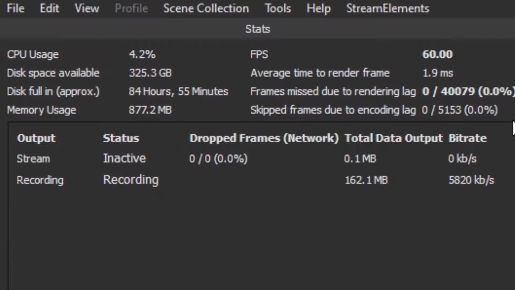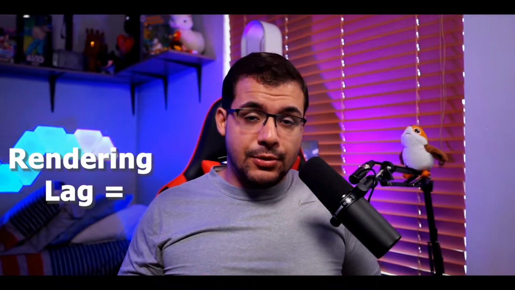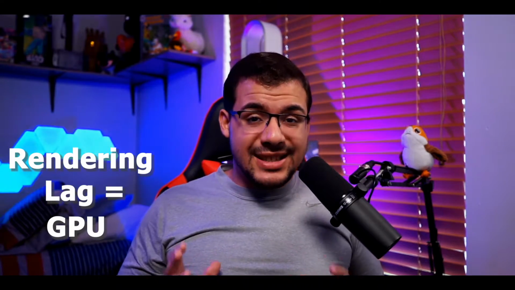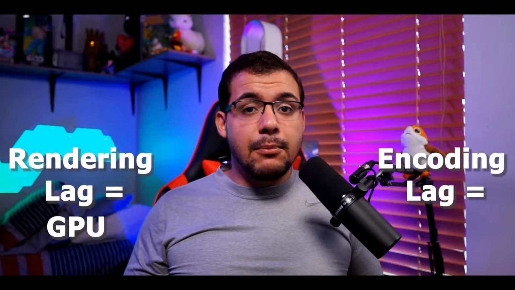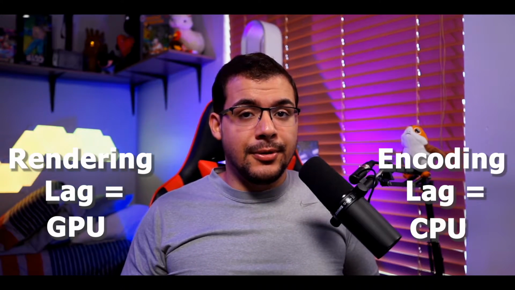As you can see, my cursor is around where those two numbers are right there. Just a quick side note, if you're seeing that you're experiencing rendering lag, that means that there's an overload of stress on your GPU. If you are instead seeing encoding lag, that most likely means that your CPU is the one that's receiving too much of a load.